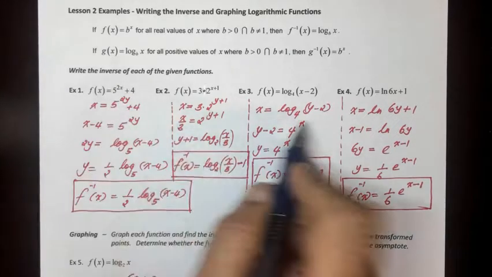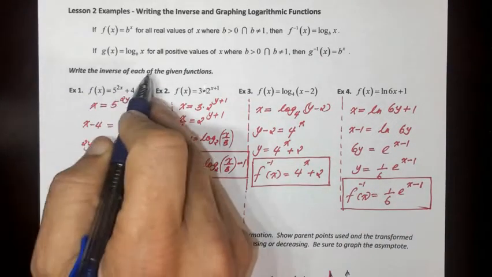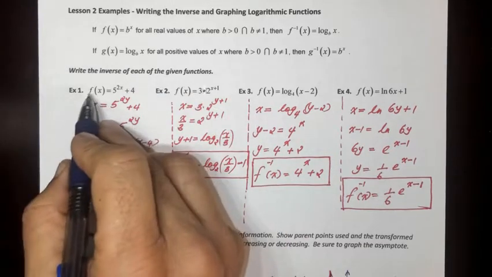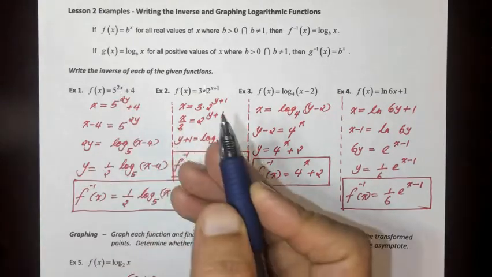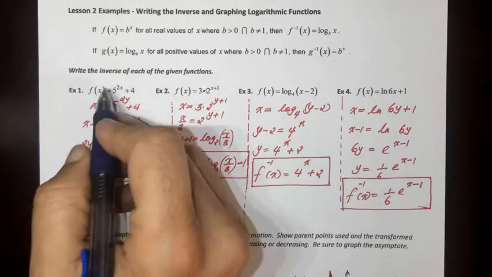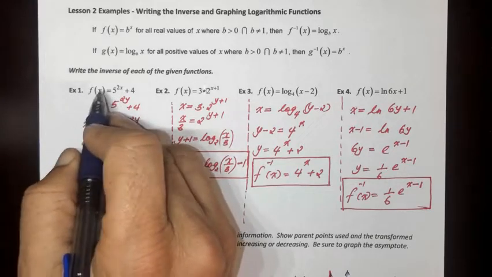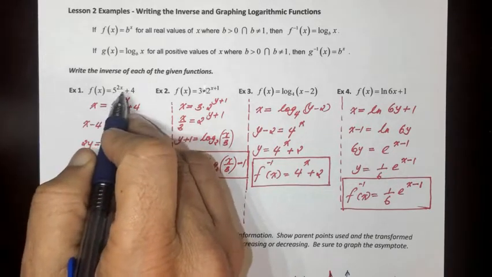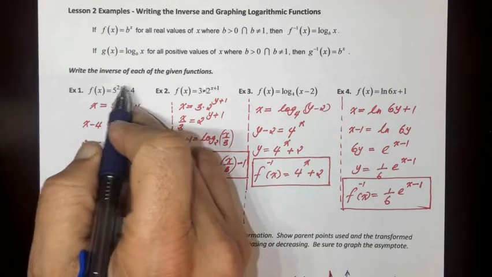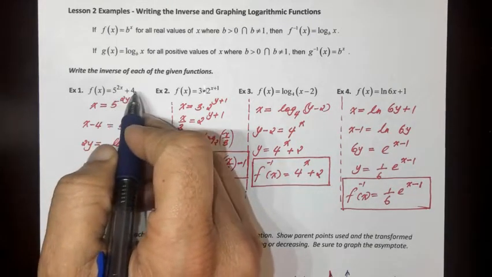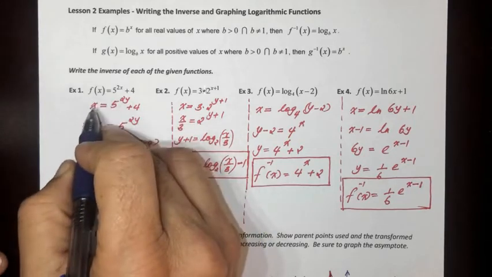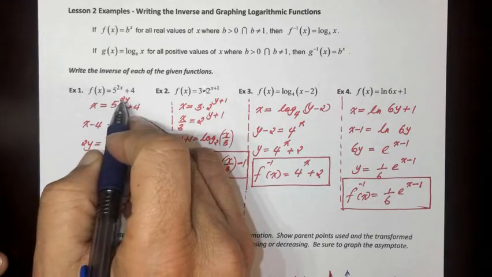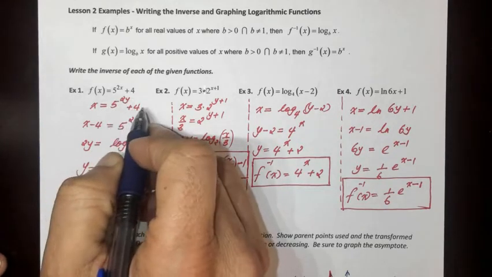Let's talk about these examples where you need to find the inverse of each given function. So we know f of x is equal to 5 to the power of 2x plus 4. To find the inverse, first we write f of x as y, and the other side is 5 to the power of 2x plus 4. So we need to switch x and y, so y becomes x and x becomes y, so x is equal to 5 to the power of 2y plus 4.